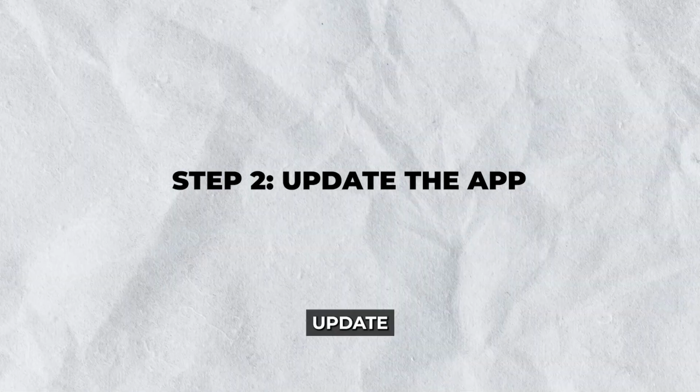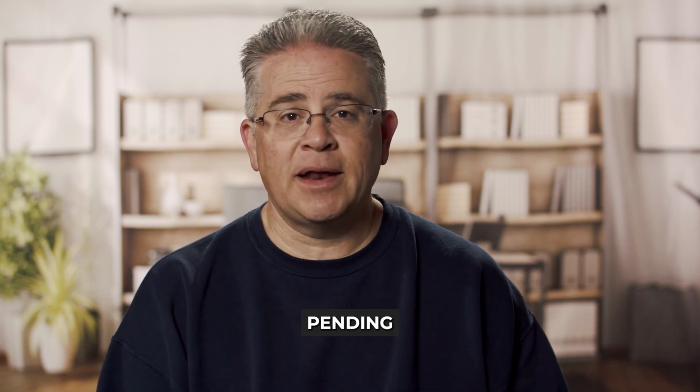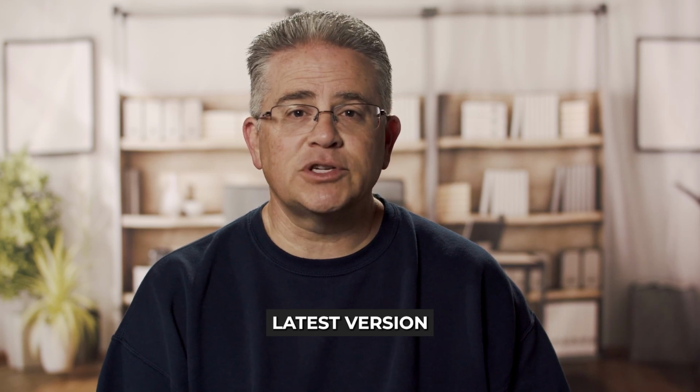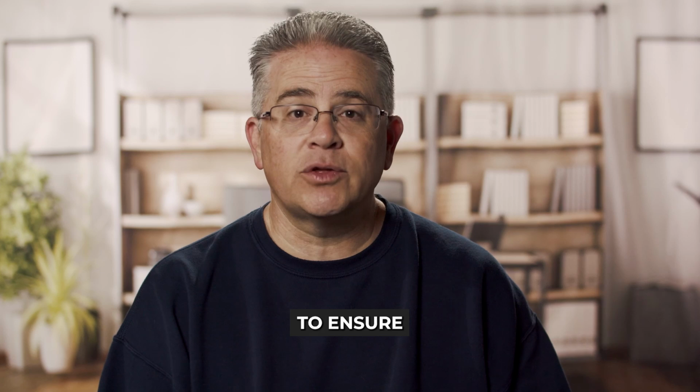Step 2. Update the app. Next, make sure you're using the latest version of the Cash App. Developers frequently release updates to fix bugs and improve functionality. Check your device's app store for any pending updates. Installing the latest version may resolve the verification issue, and it's a good practice to stay updated to ensure app security and performance.